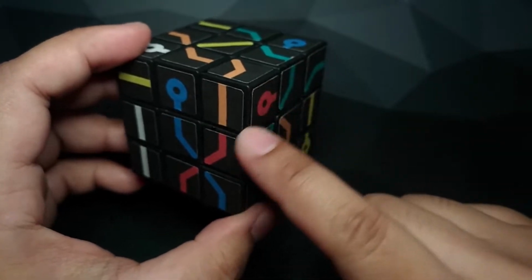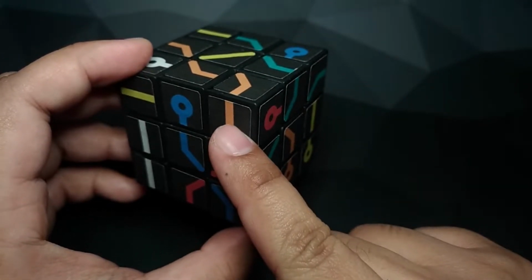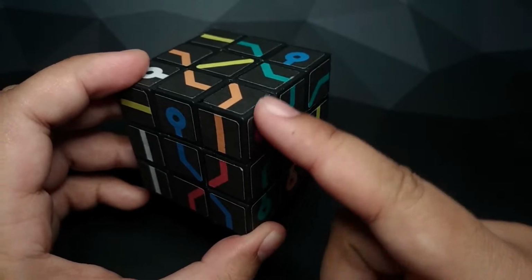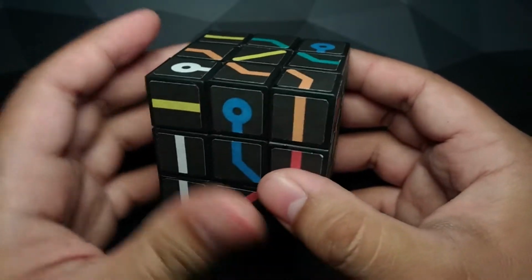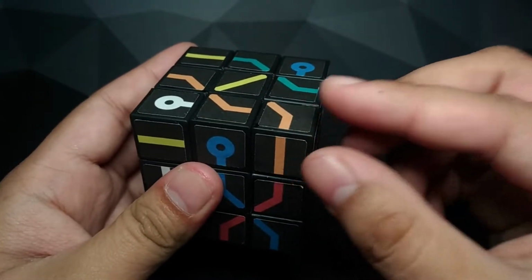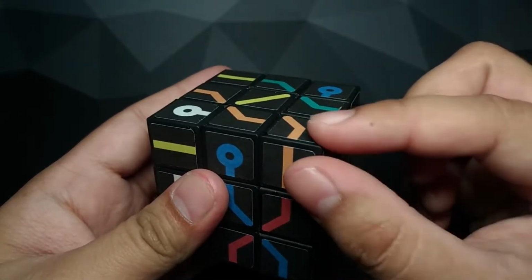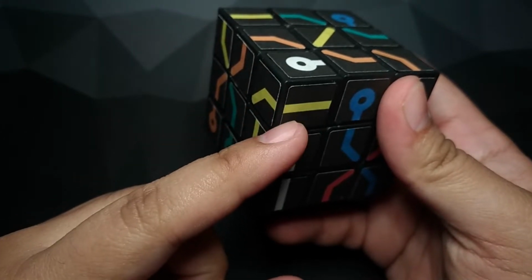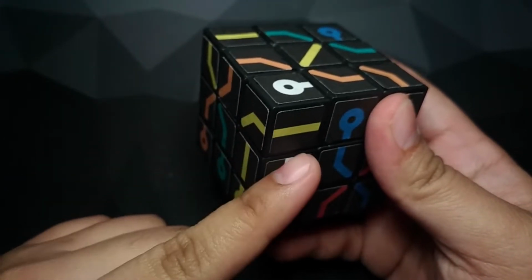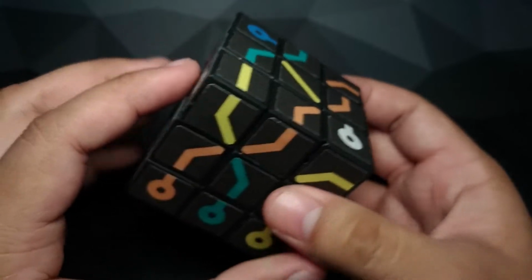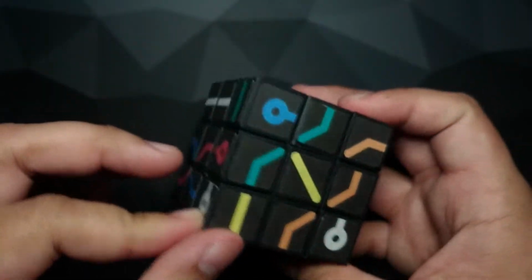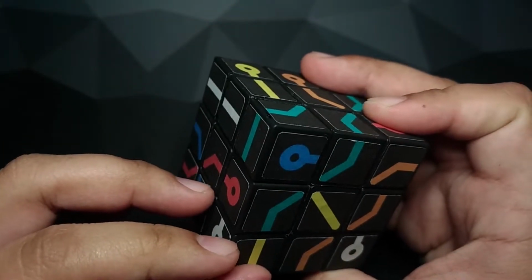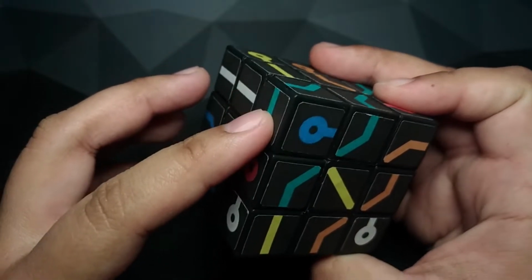This part, this red circle, should be here. And then it's a continuous orange line here. So this corner is supposed to be here, but it just has to be oriented correctly. This one is correct, but it should be oriented differently. This one is incorrect. And this one is incorrect too.